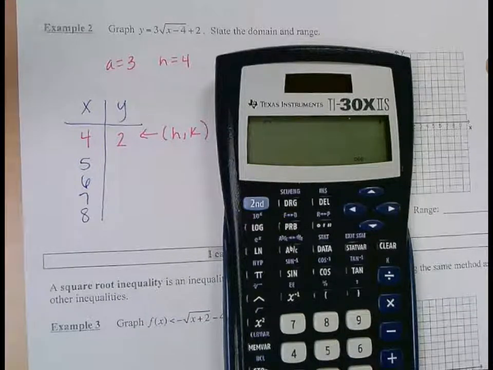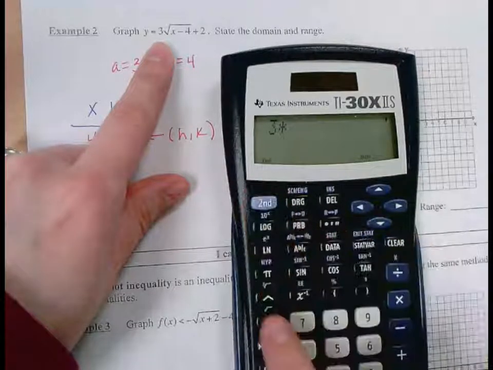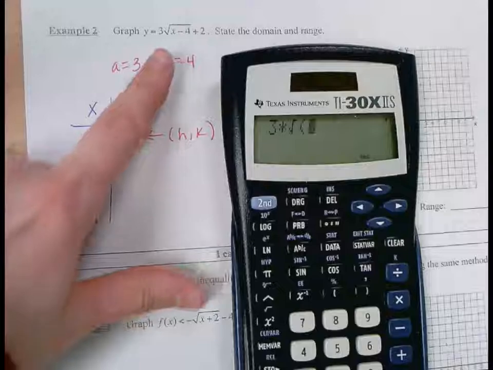I know some calculators you have to type in one operation at a time. So that's why I'm saying make sure right now that you can get the right value, and if not, I can help you. But I would type this in as 3 times the square root of, and then I want to substitute 5 in first.